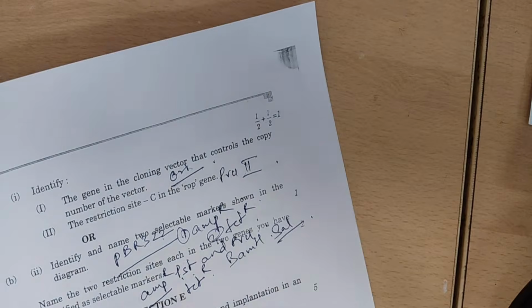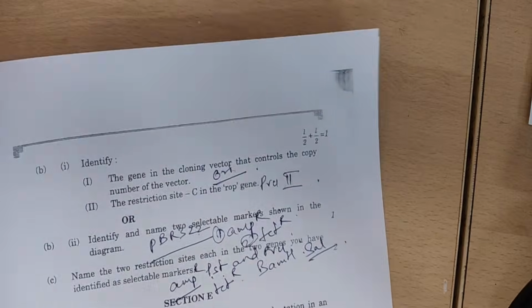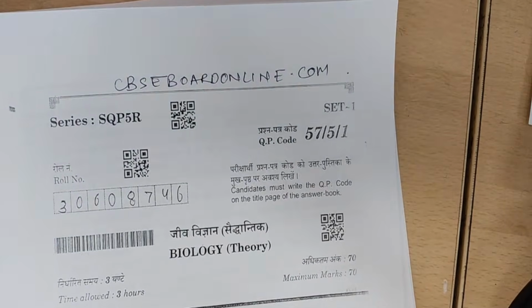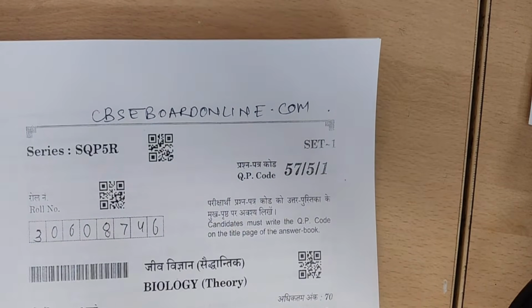Okay, so that's all for this set. We will be coming with the next set. Yes, Aditya, you are right. This is the same set you are having.